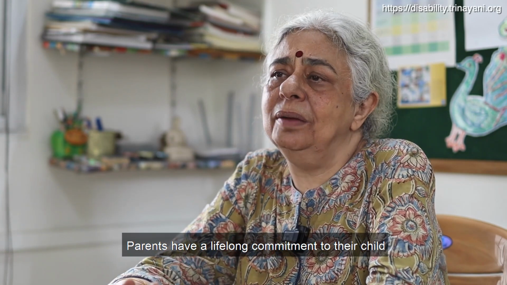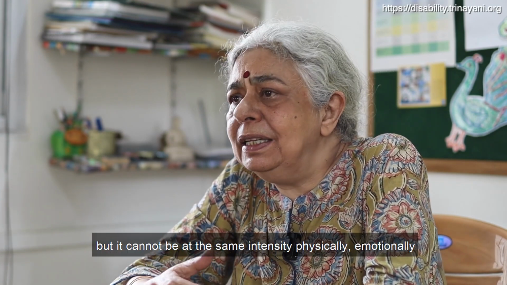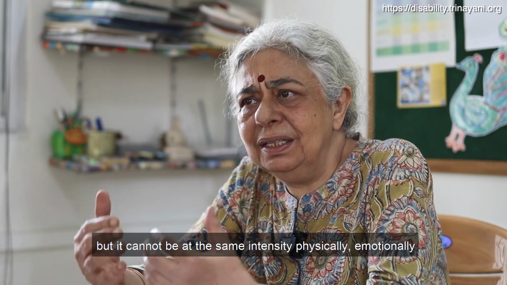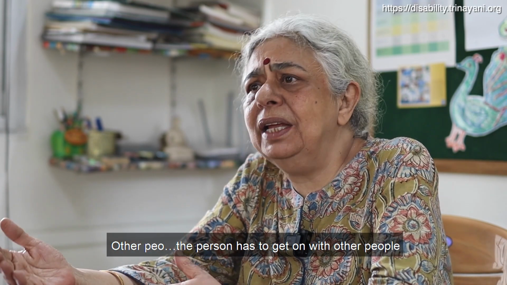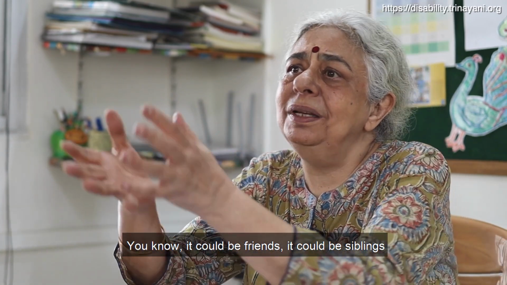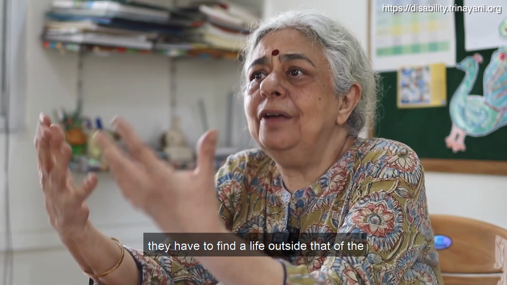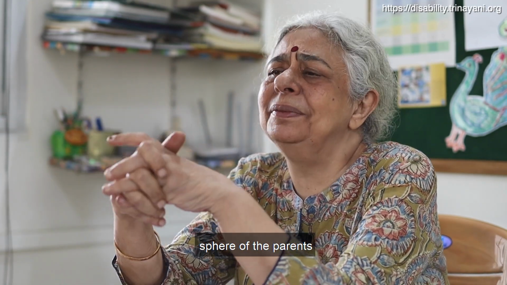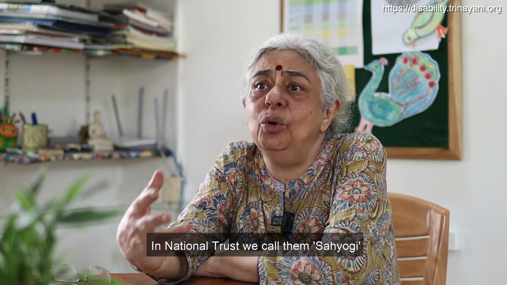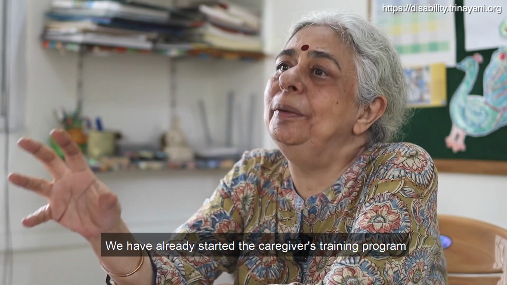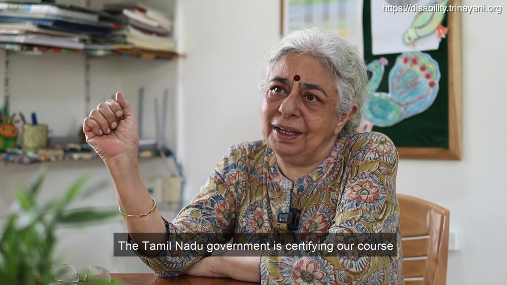Parents have a lifelong commitment to their child, but it cannot be at the same intensity, physically, emotionally. The person has to get on with other people. It could be friends, it could be siblings, it could be relatives, but they have to find a life outside the sphere of their parents. In National Trust, we call them Sahayogi, because a Sahayogi is a person who supports you, a supporter. We have already started the caregivers training program. The Tamil Nadu government is certifying our course.